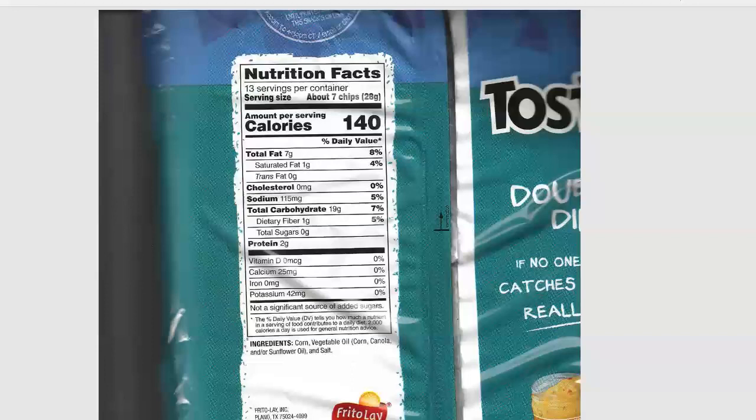Now it goes into how much fat, whether it's a saturated fat or are there any trans fats, and those are the bad ones. It's about 1 gram of saturated fat, and total fat is about 7 grams. There's no cholesterol, a lot of salt, 115 milligrams.